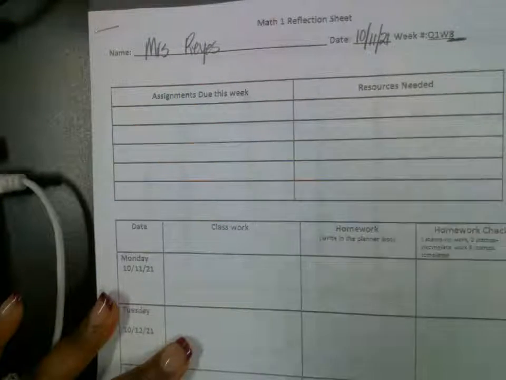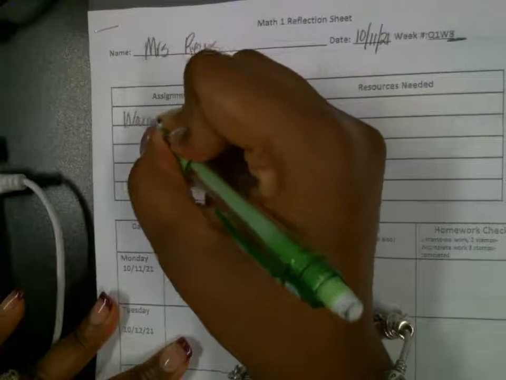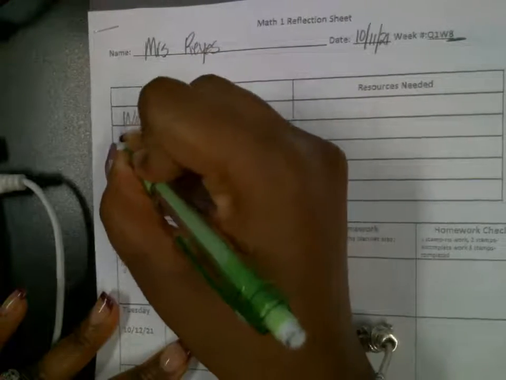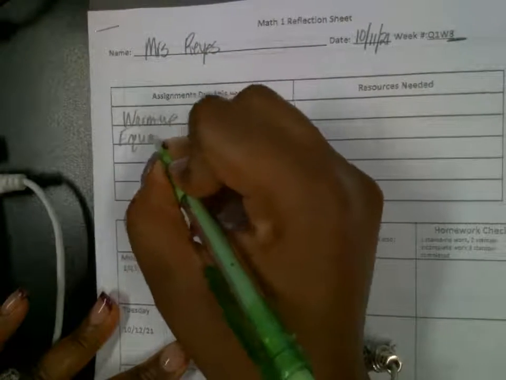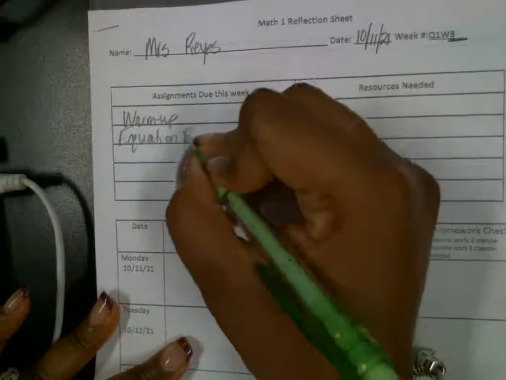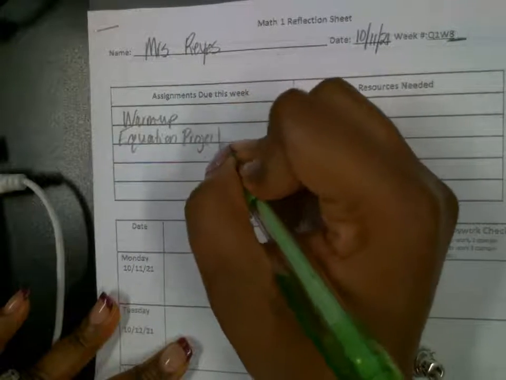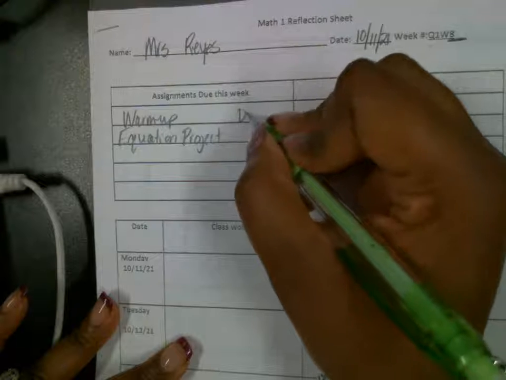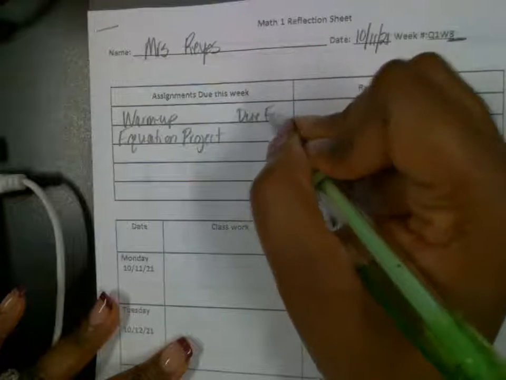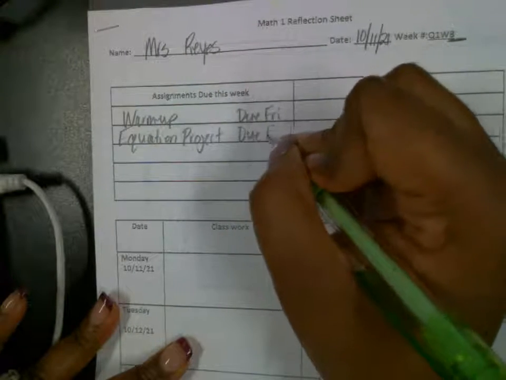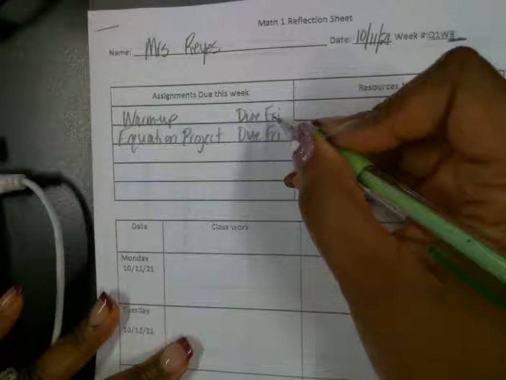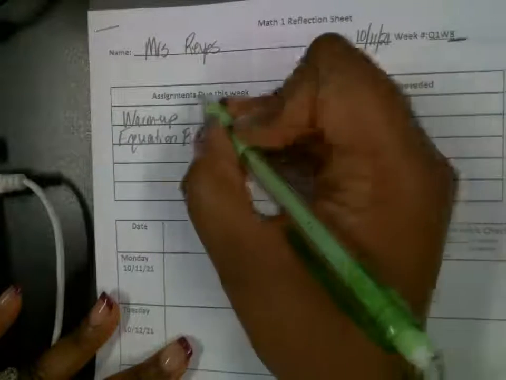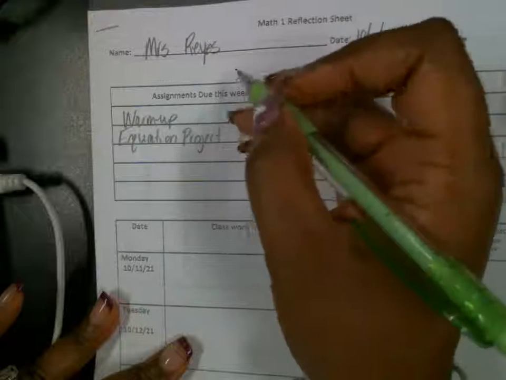These are the assignments that are due this week. We have our warm up. We have our equations project. Both are due Friday. Okay. Please make sure that you work on these daily.